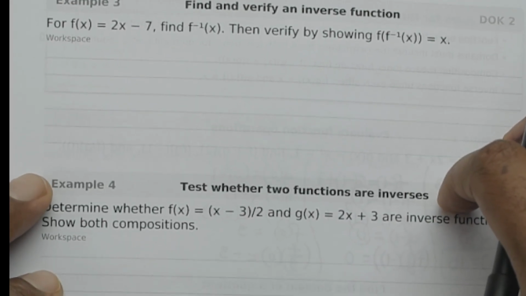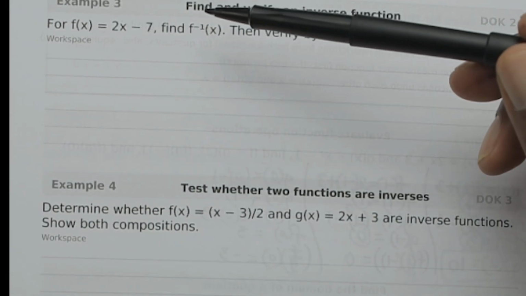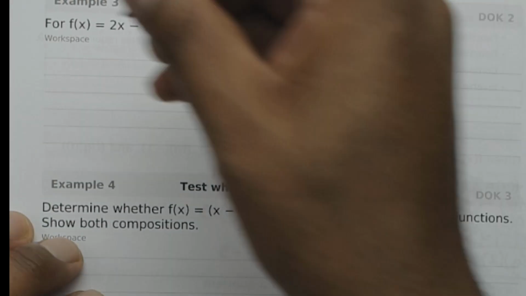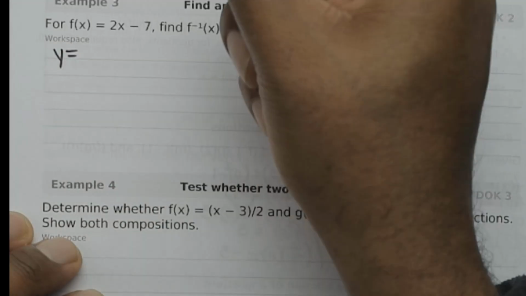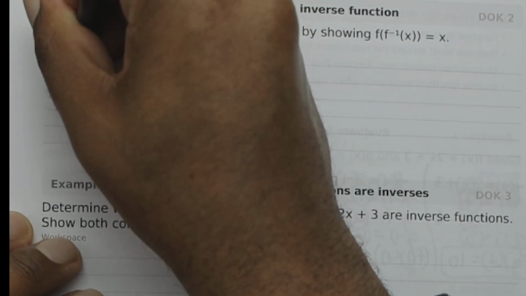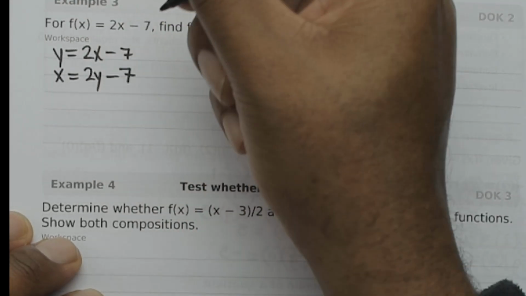Example number 3. Find and verify inverse functions. So we have 2x minus 7, and then we want to find the inverse, then verify it. Remember, when we're finding it, we need to write the function as y. Change the variables, so x equals 2y minus 7.